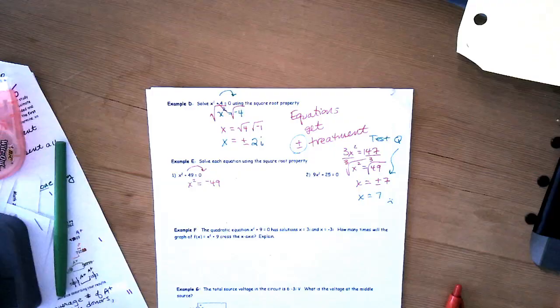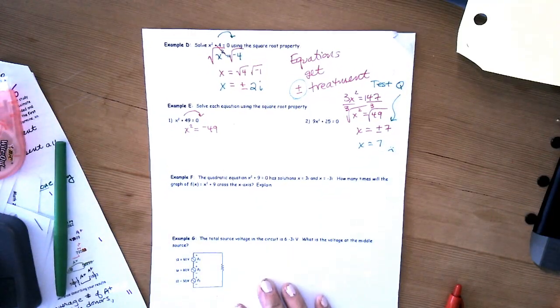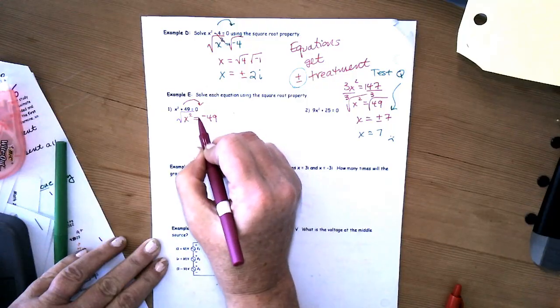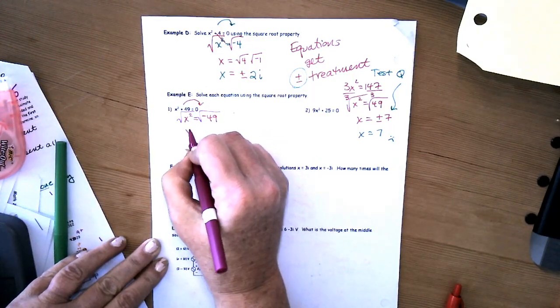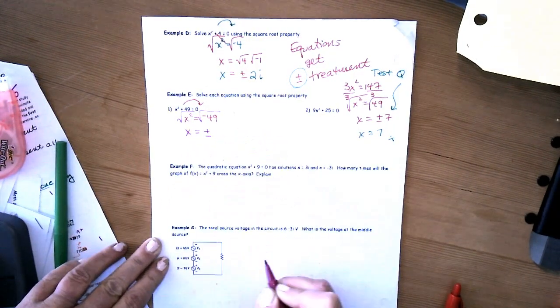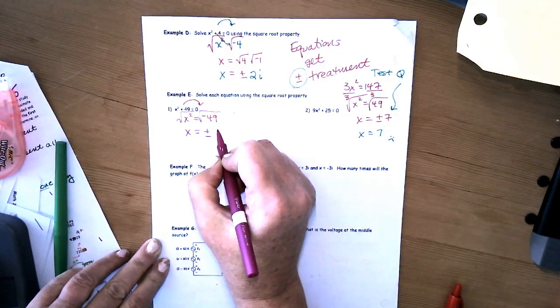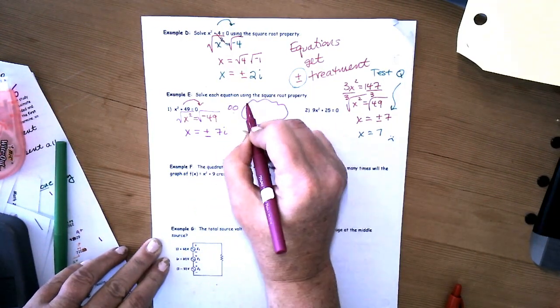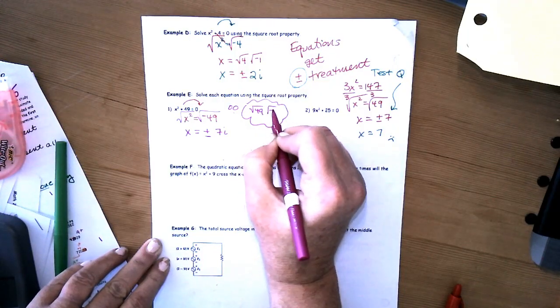So to undo a squared, I take the square root. So x equals, right away, plus minus. And then, can I just go right to 7i? Because you're thinking 49 times negative 1.